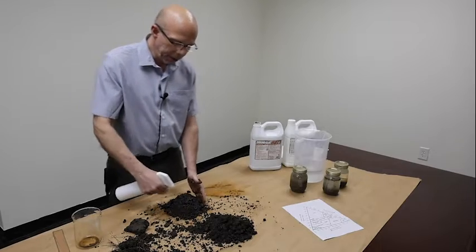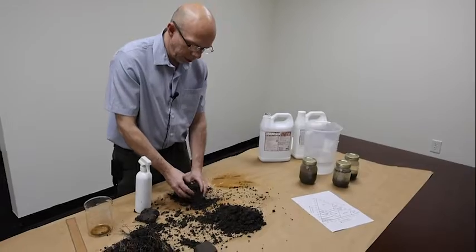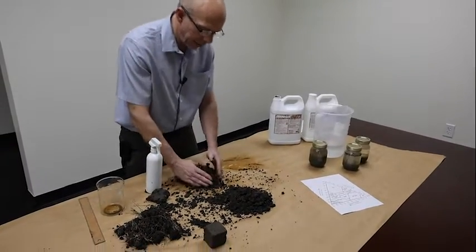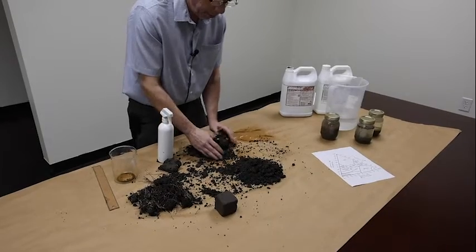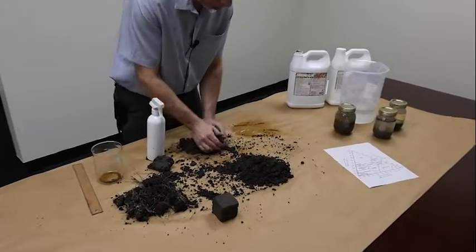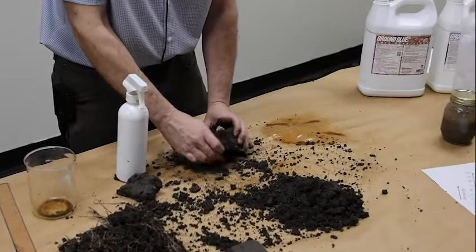So I'm going to add approximately about the same amount of moisture and I'm just being tactile to see where that tipping point is on a soil that's too dry to work or too wet to work.